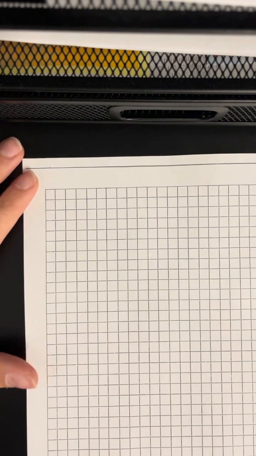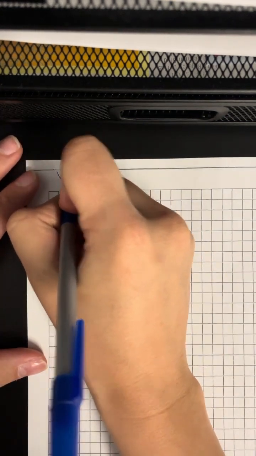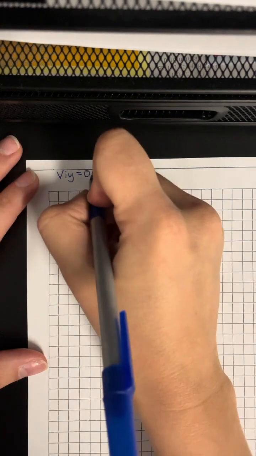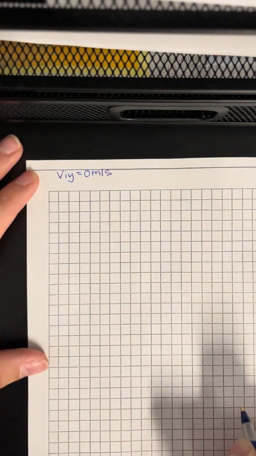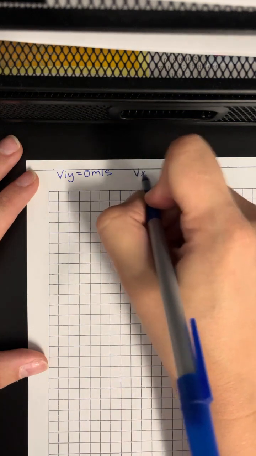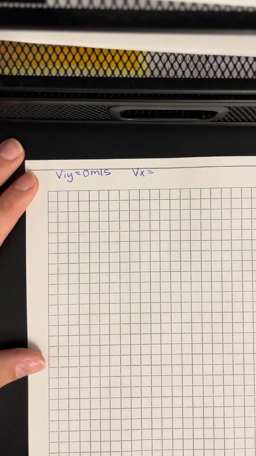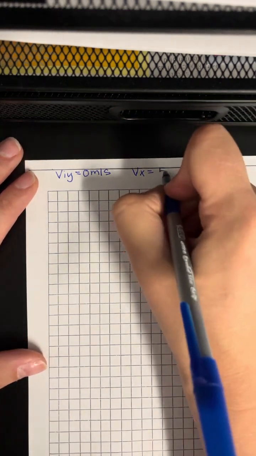Okay, so what I'm going to go through is this graphing motion activity. And what we need to think about is a projectile that starts with an initial y velocity of 0 meters per second, and it has an initial x velocity of 5 meters per second. Okay.